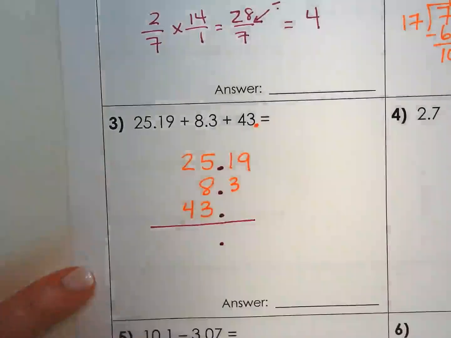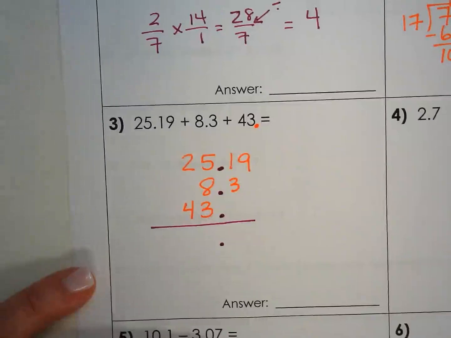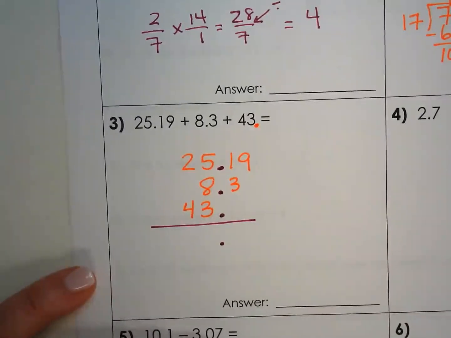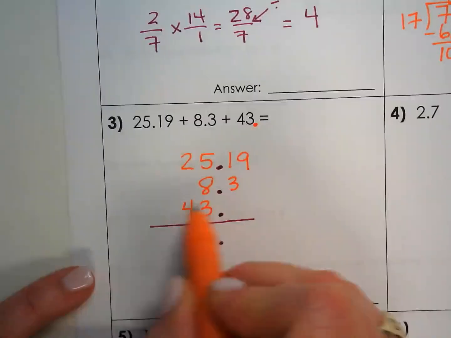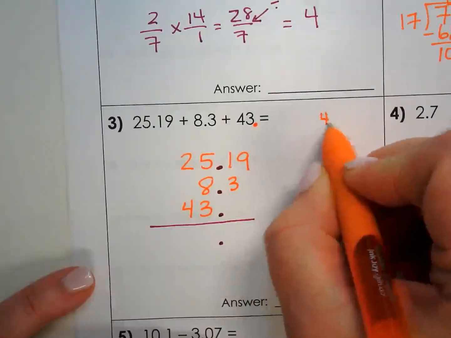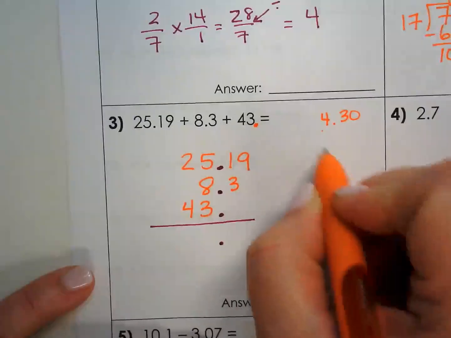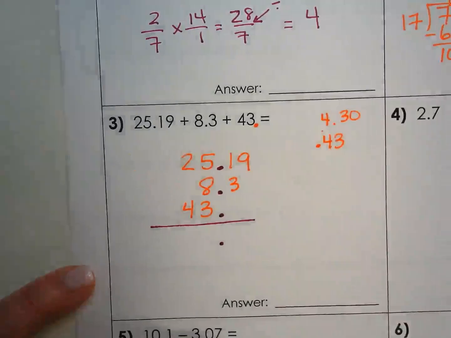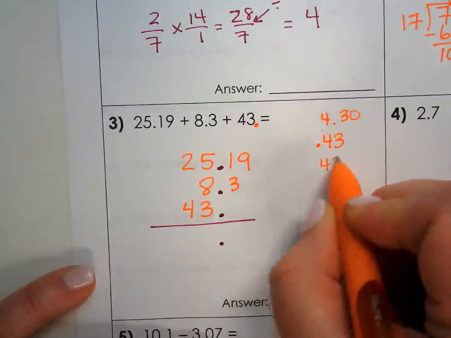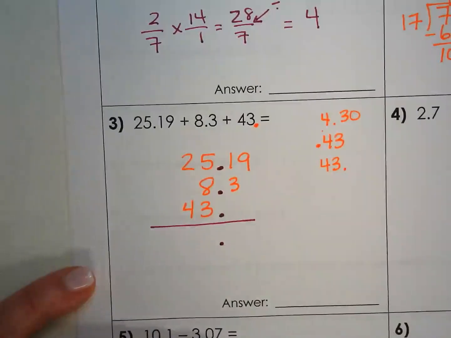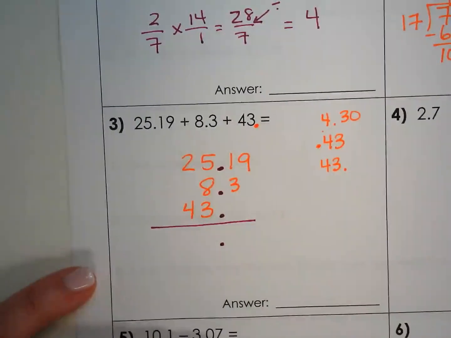There is an imaginary decimal sitting right there. We don't need it unless there's something after it, but it exists. If you put that decimal anywhere else, if we had put the decimal here, that'd be $4.30. If we had put the decimal here, that'd be 43 cents. If we put the decimal here, it makes it $43. That's a big difference, especially when you're talking about money.